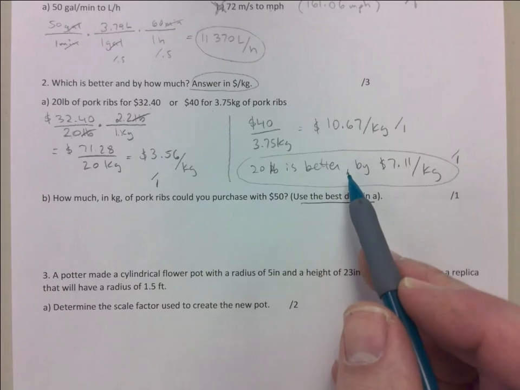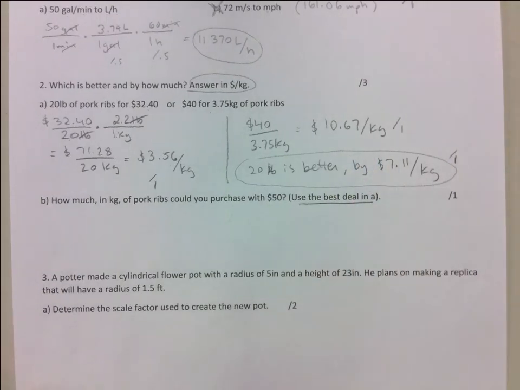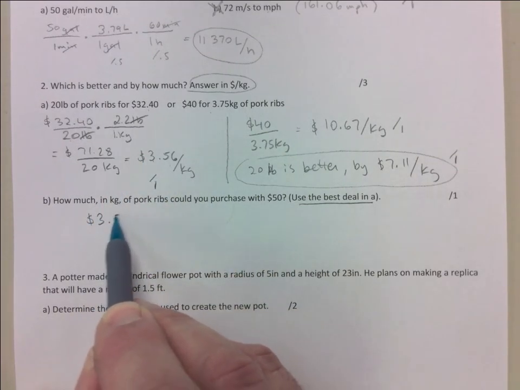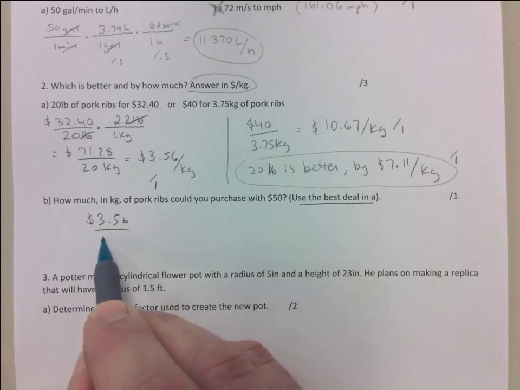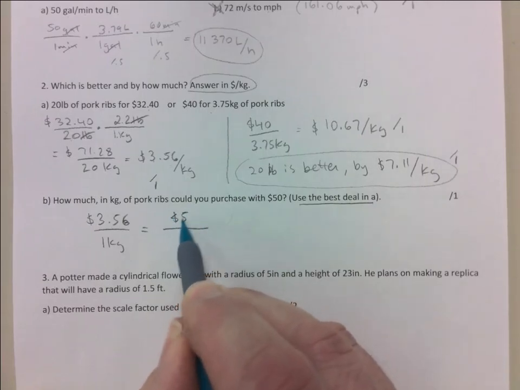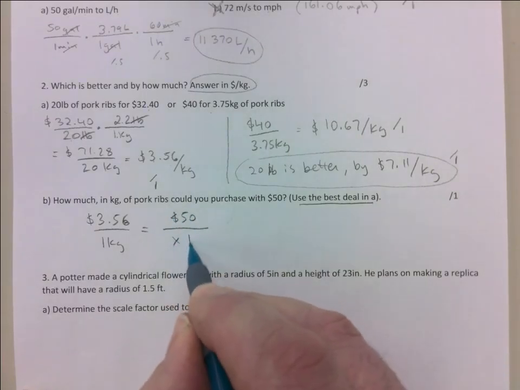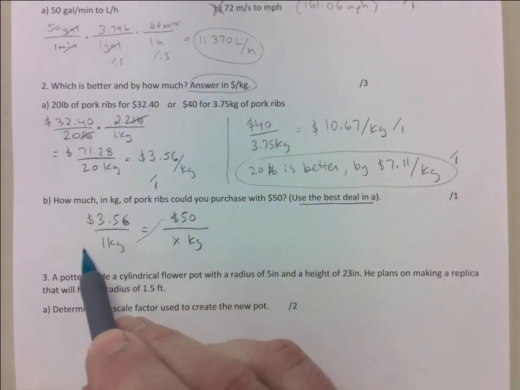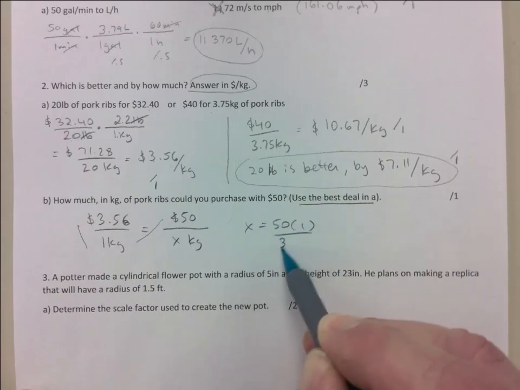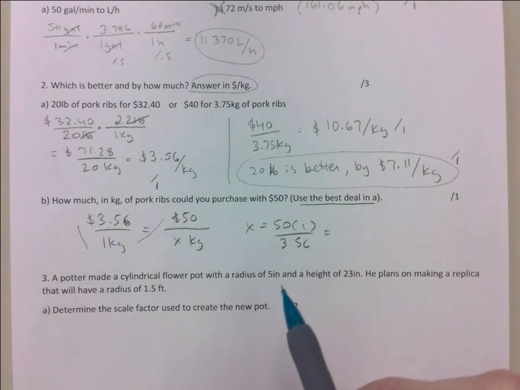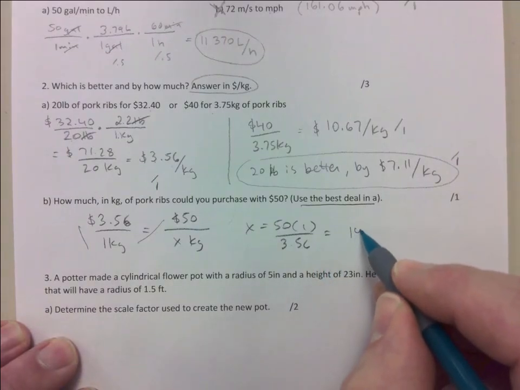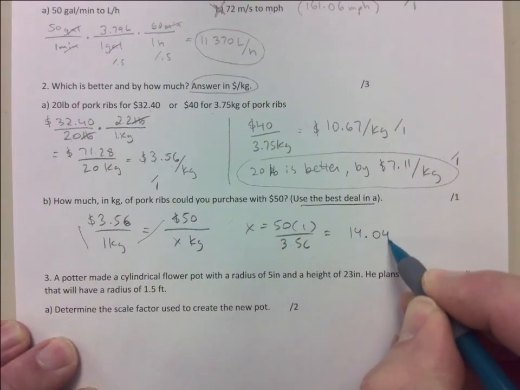So this is where I'm going to have to check your work, right? If you made a mistake, that's fine. Over here, for me, the best deal is this. So I would go $3.56 for 1 kilogram. And so I have $50. I'm going to buy X number of kilograms. So you cross multiply and divide. So it's 50 times 1 divided by 3.56. That's 14.04 kilograms.